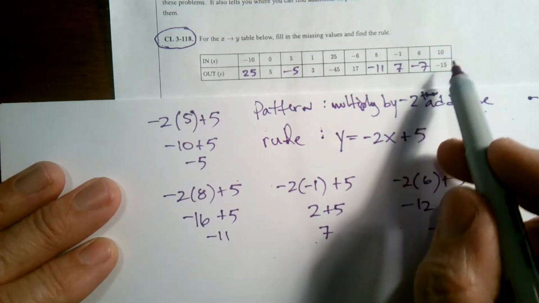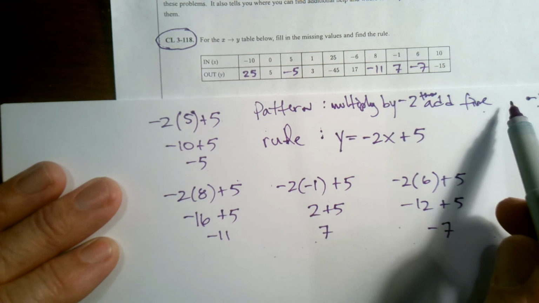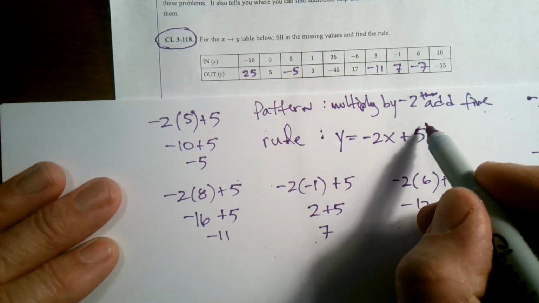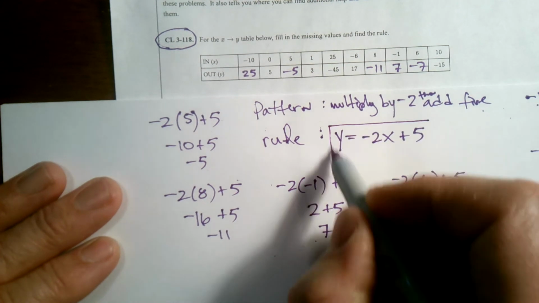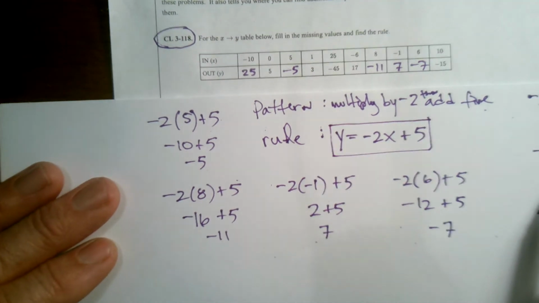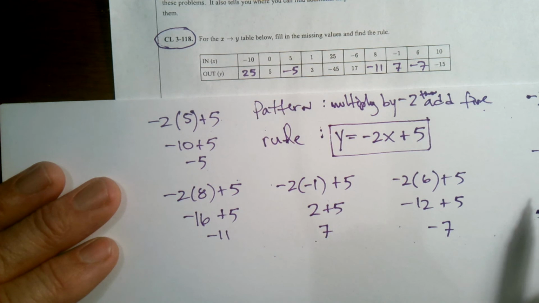So I put the pattern in words, completed the table, and then found the rule that applies, the actual y equals rule. There you go.